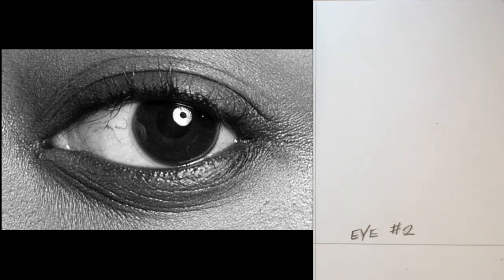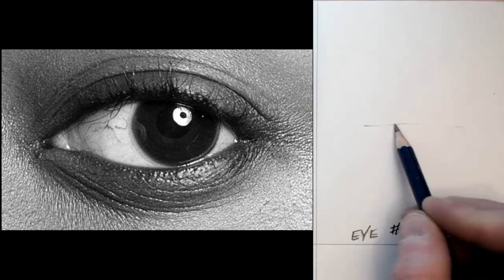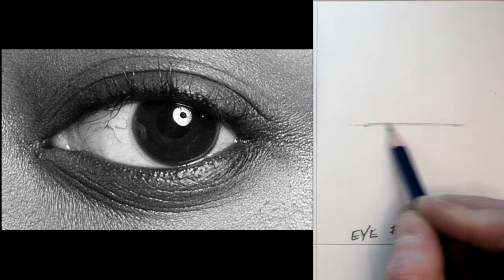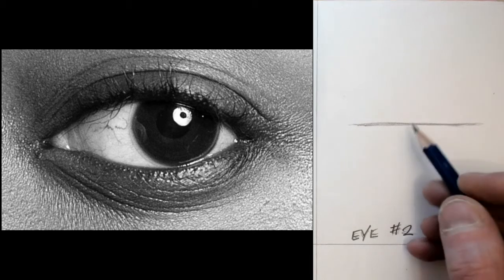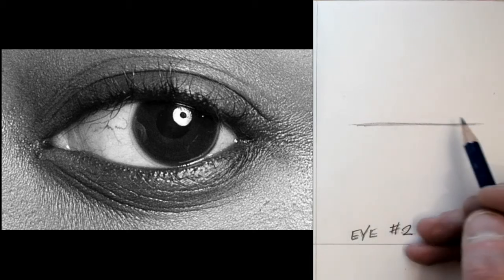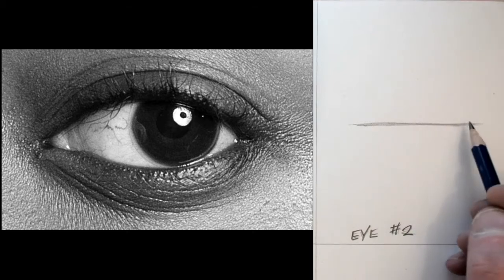Okay, this is the video for eye number 2, part of the facial anatomy practice assignment. For this drawing, we are drawing the left eye, and we can tell that because the tear duct is on the left side of the screen. To start, I'm going to start with a horizontal line. This horizontal line is going to mark where the tear duct and the edge of the eye are. So these are on the same plane.